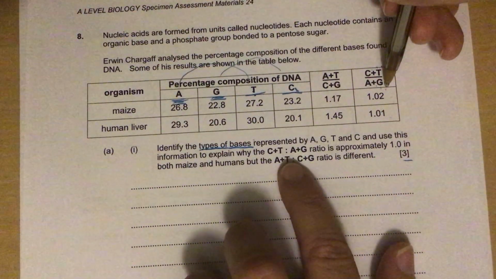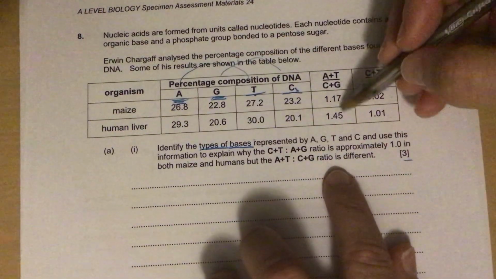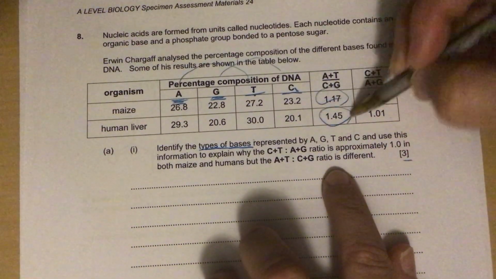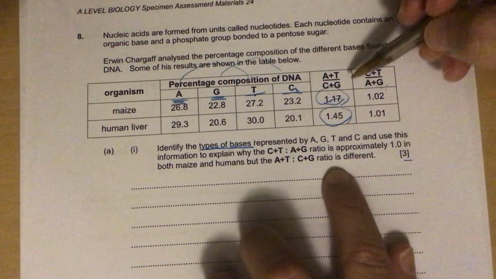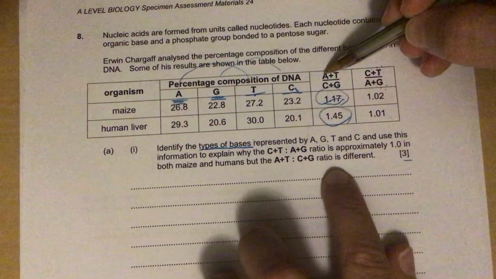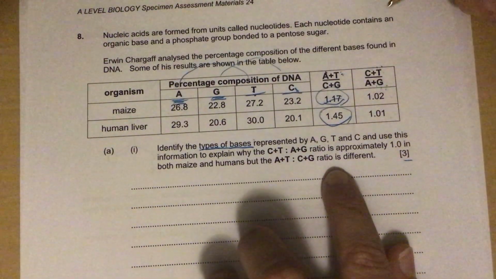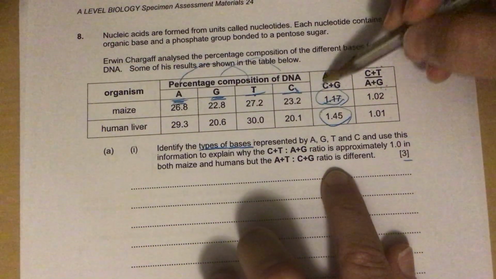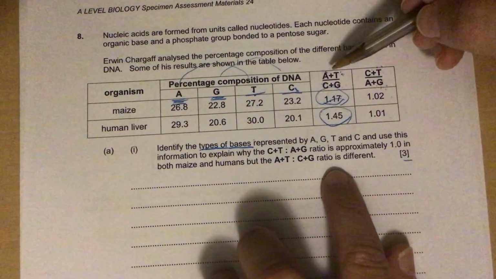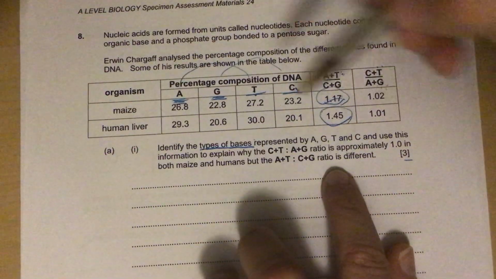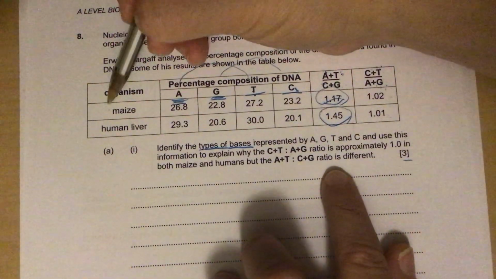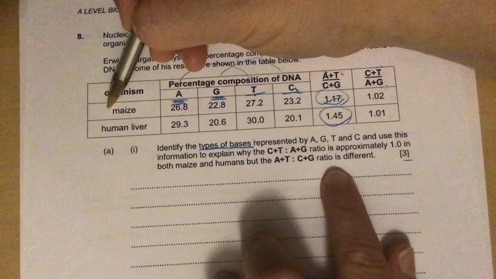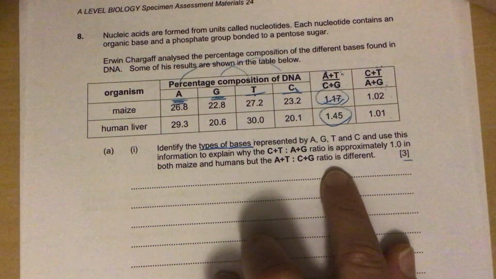The last part of the question here is, why do we have these ratios here different? So why do we have how many A's we have, which automatically pair with T's, different to how many C's there are compared to those? That literally is that there's a different sequence. Whatever is in maize has a different gene or a different number of genes present compared to the human liver cell.